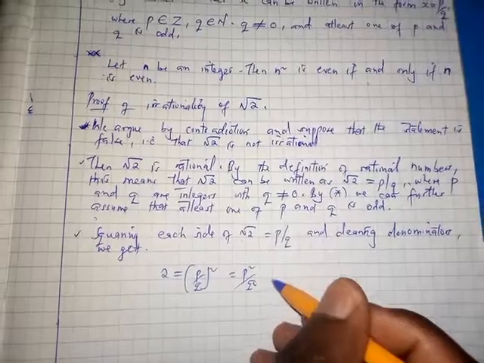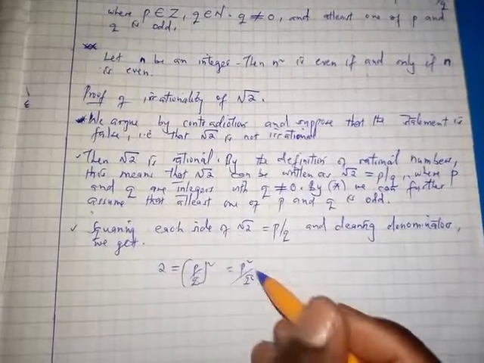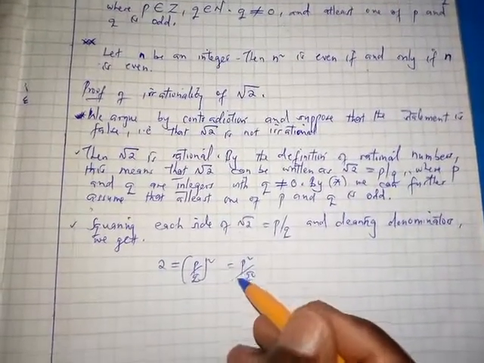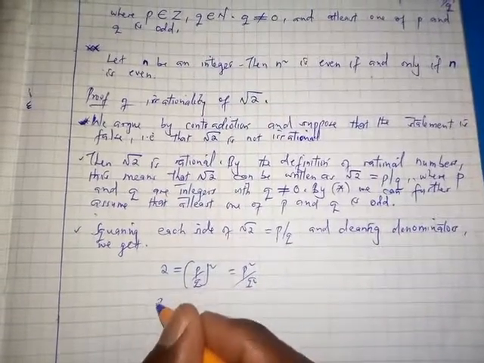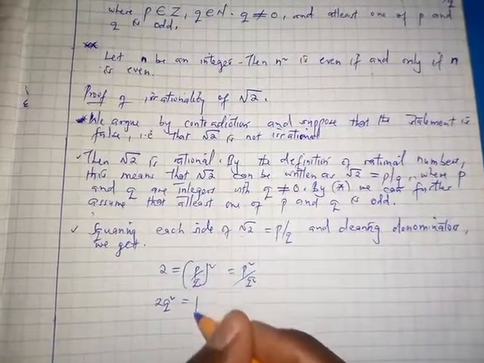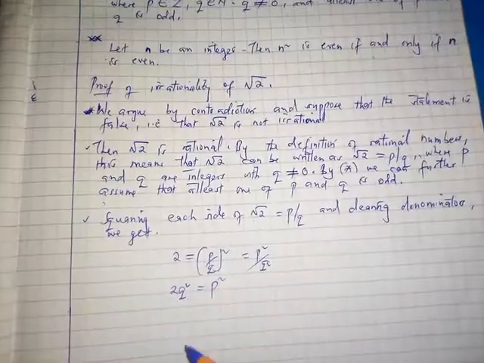If you multiply both sides by q squared to clear the denominators, we get 2q squared is equal to p squared.